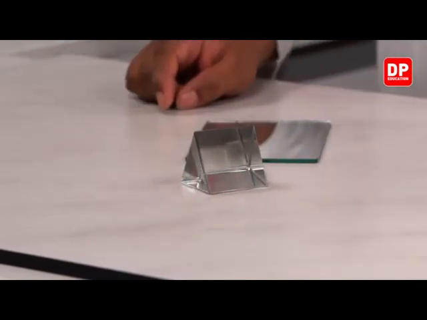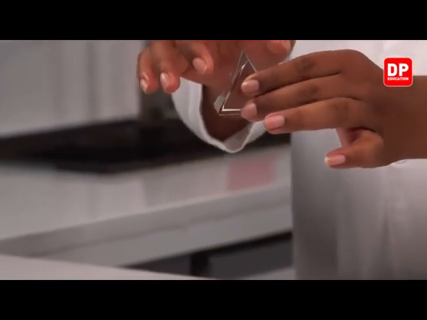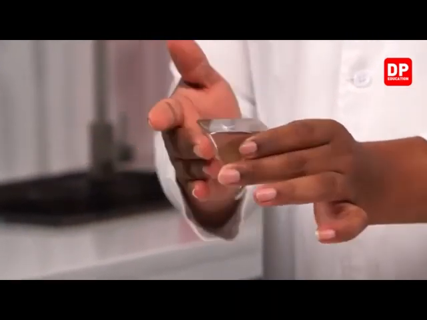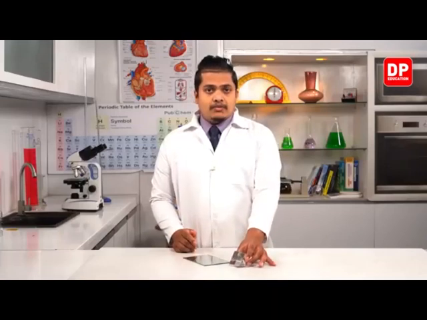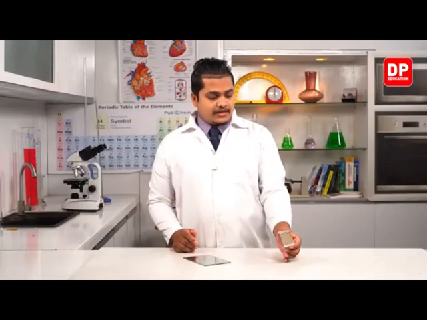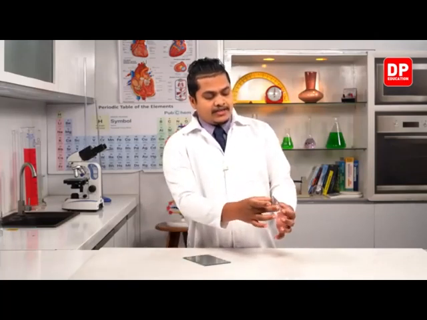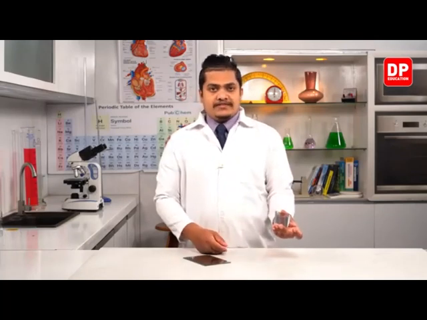This triangular prism has two triangular surfaces at either side, and on the three other sides, like these two sides and the bottom, there are three rectangular surfaces, 1, 2 and 3. And at either side, there are two triangular surfaces. So this is the one which is referred to as the prism.